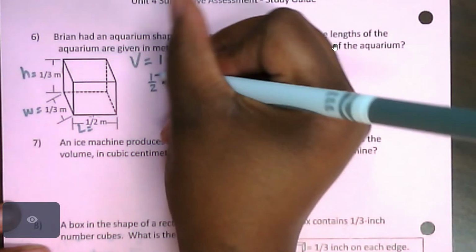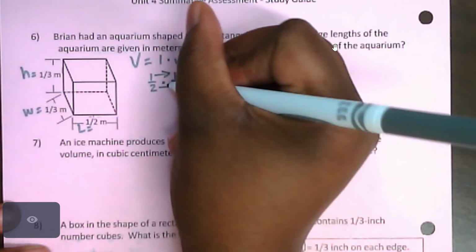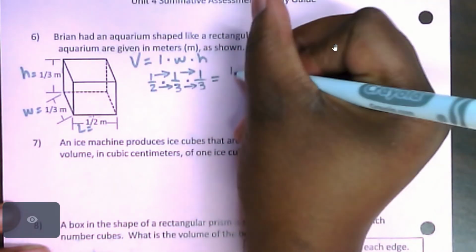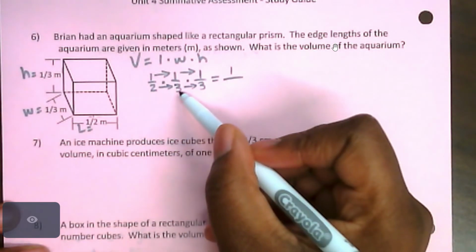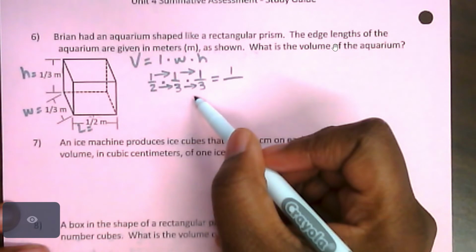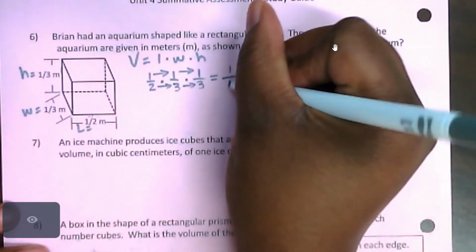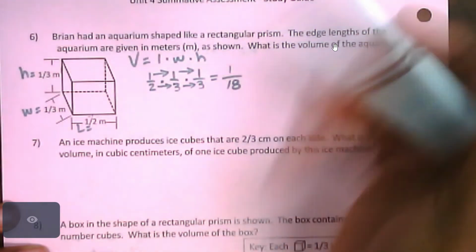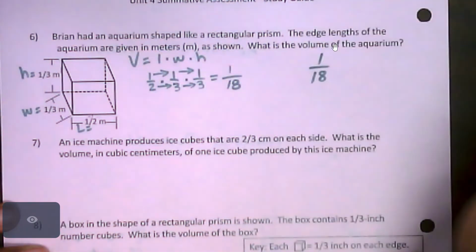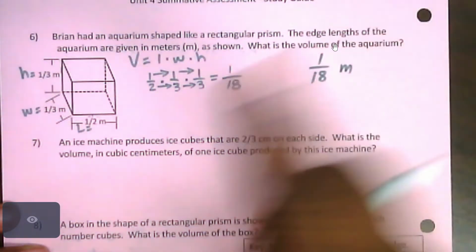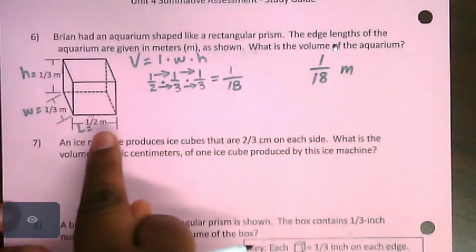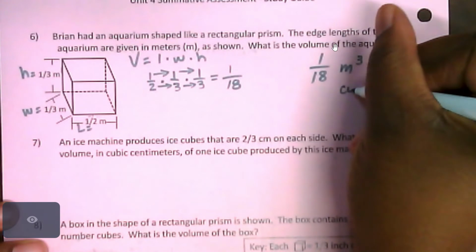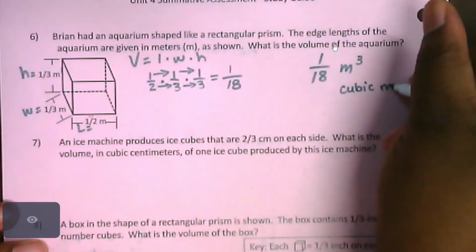Since I'm multiplying fractions, I'm just multiplying straight across. 1 times 1 is 1, times another 1 is still 1. 2 times 3 is 6, times another 3 is 18. So I get 1 over 18. What are my units? My units are meters, and because I multiplied meters times meters times meters, this is meters to the third power, meters cubed, or cubic meters.